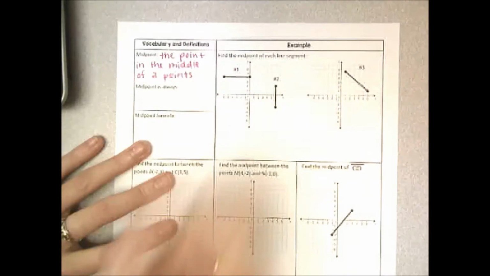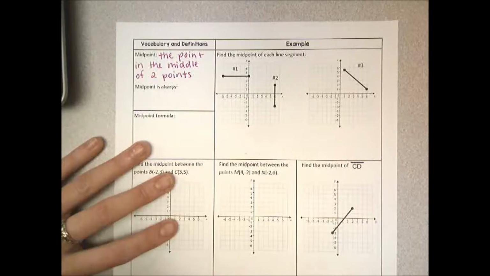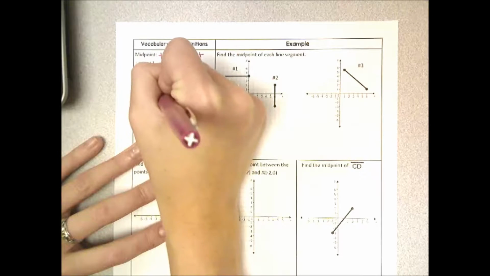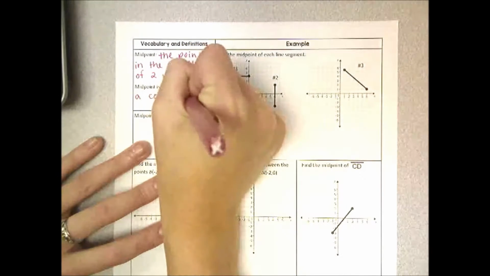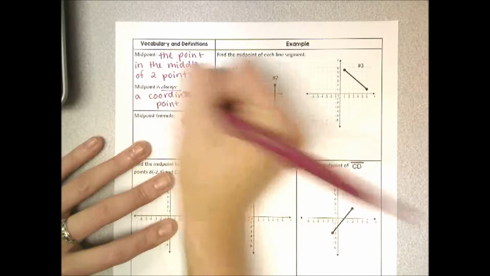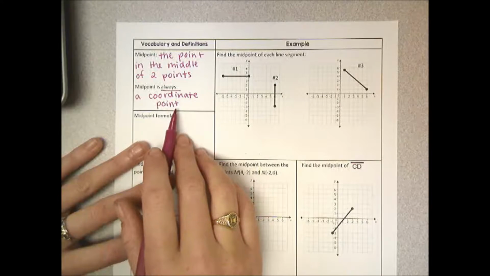Now it's not just any point in the middle, it's the point that is exactly in the middle of 2 points on the graph. And midpoint is always, always, always a coordinate point. So midpoint is not asking for a value like distance. Our answer is always going to be a coordinate point for midpoint.